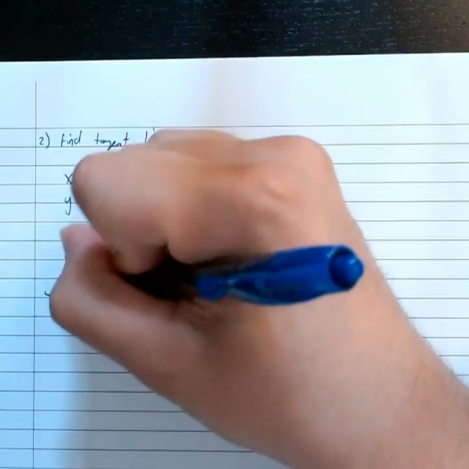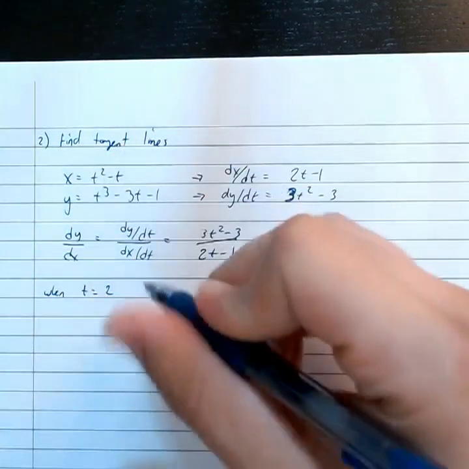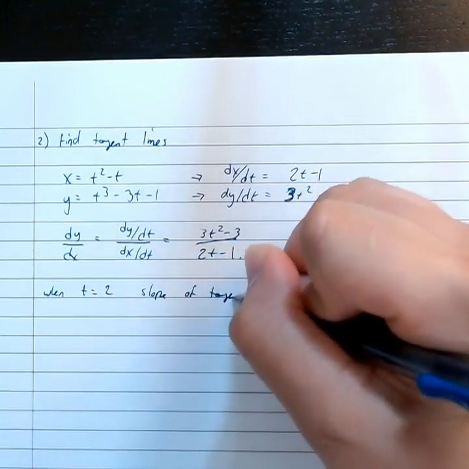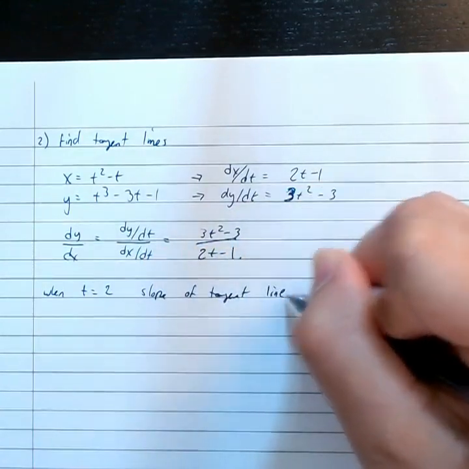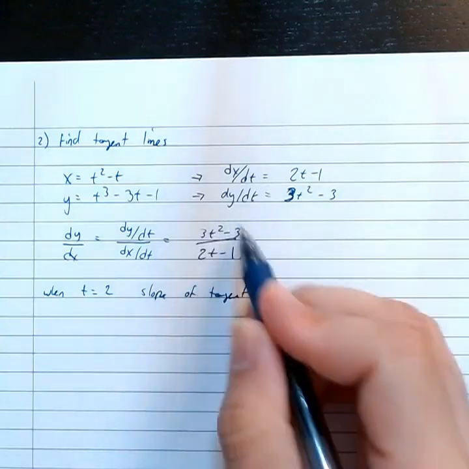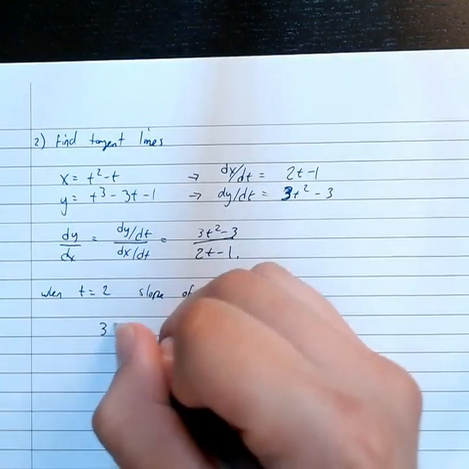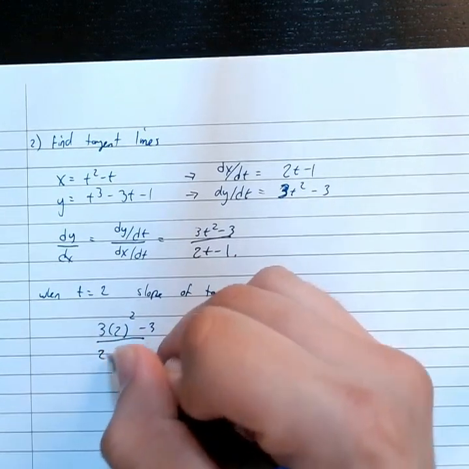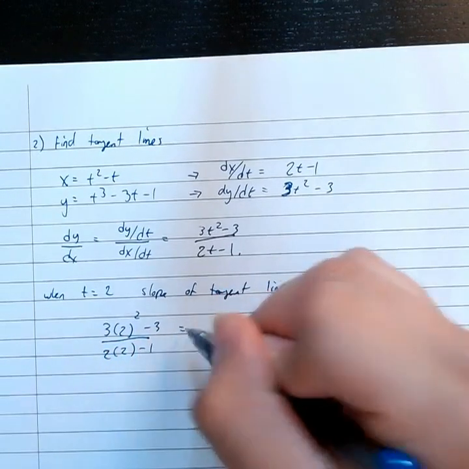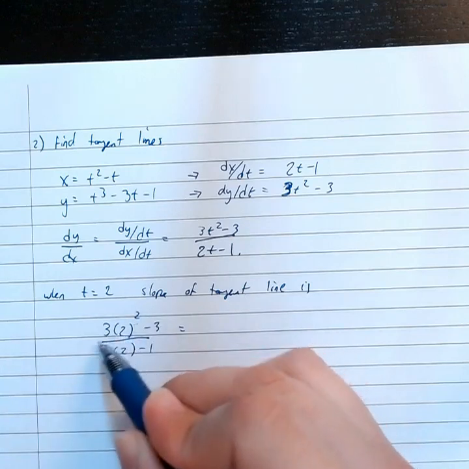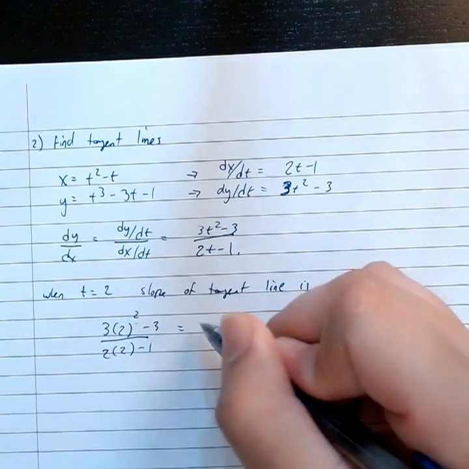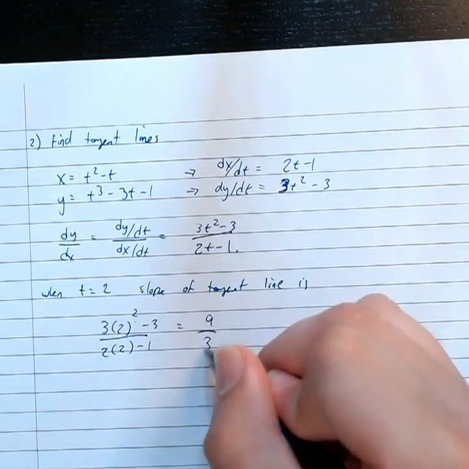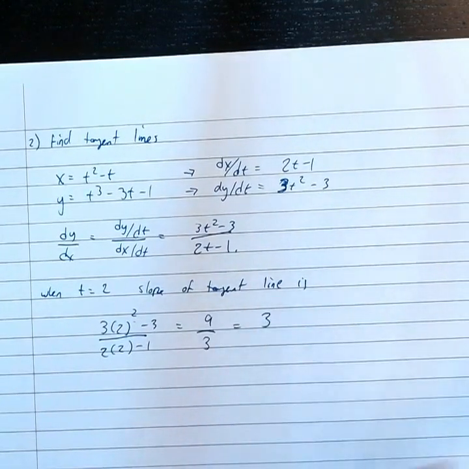When t is equal to 2, the slope of the tangent line is, we're just going to take this and plug in 2. So that'll be 3 times 2 squared minus 3 over 2 times 2 minus 1, which will give us 4 times 3 is 12, minus 3 is 9, over 2 times 2 is 4, minus 1 is 3. And there we go. There's the slope of our tangent line.